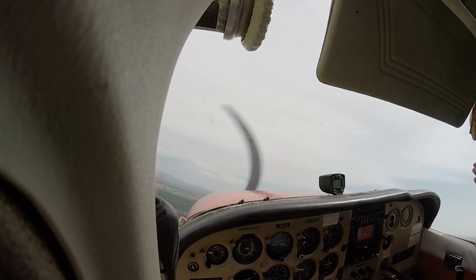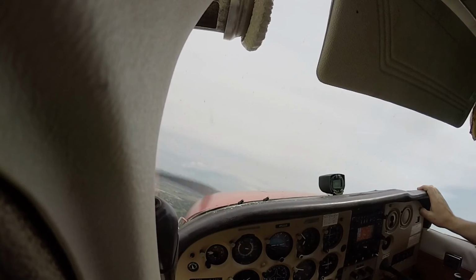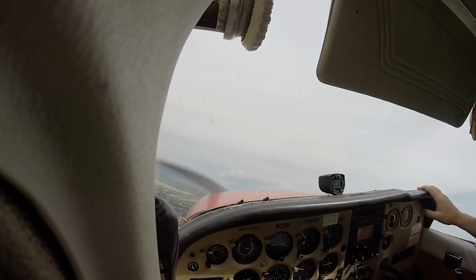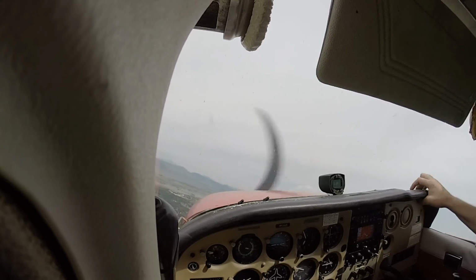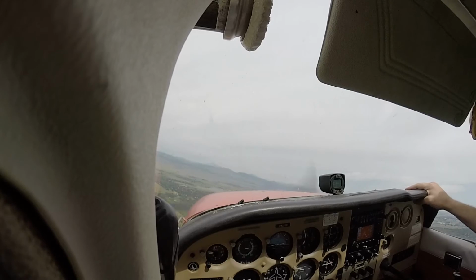Boulder traffic, Skyhawk 22 Delta, turning left downwind for runway 8, Boulder. 08 Juliet should be coming in. Boulder traffic, Cessna 5108 Juliet, turning left base for runway 8, Boulder.